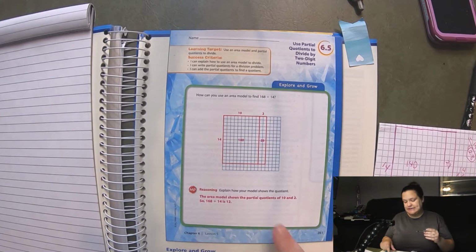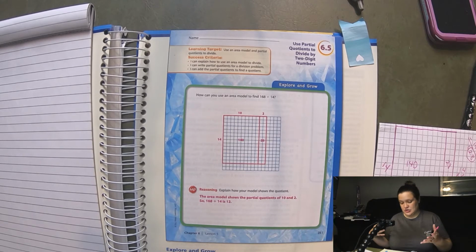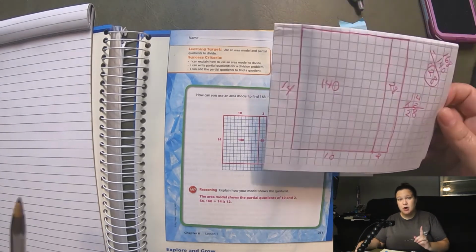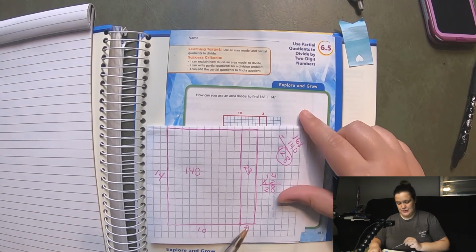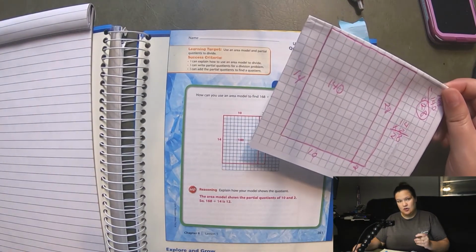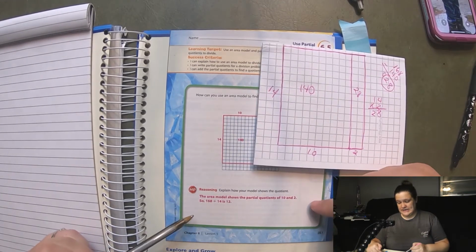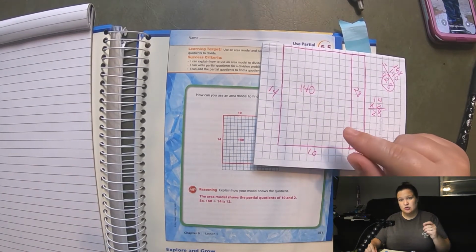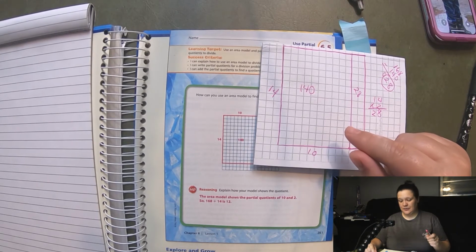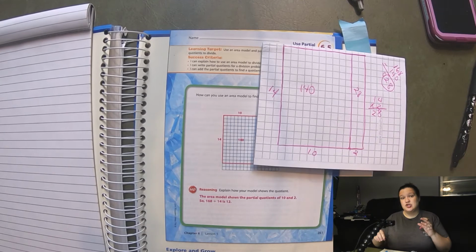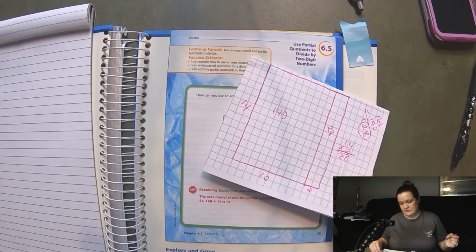Okay, so now our reasoning. Let's explain how our model shows the quotient. The area model shows partial quotients of 10 and 2. So go ahead and write that in as part of your reason. The area model shows the partial quotients of 10 and 2. Now, those two partial quotients, you add them together to find the total quotient. Well, 10 plus 2 is 12. So the second part that you're going to write is, so 168 divided by 14 is 12. Right, because 10 plus 2 equals 12.